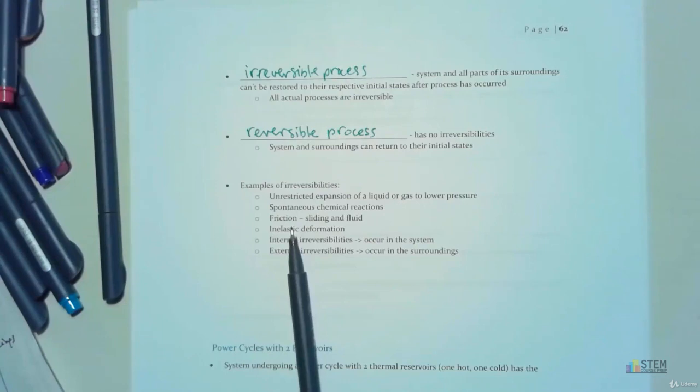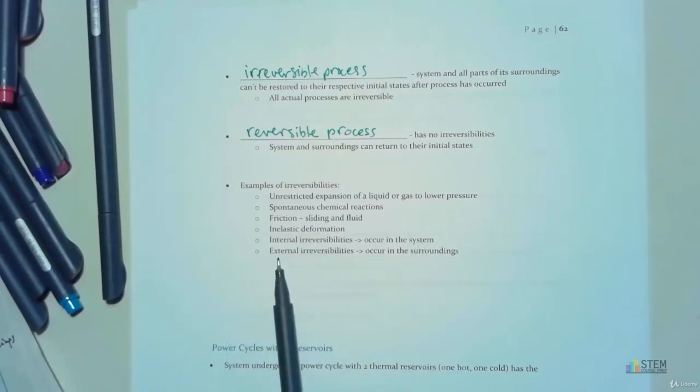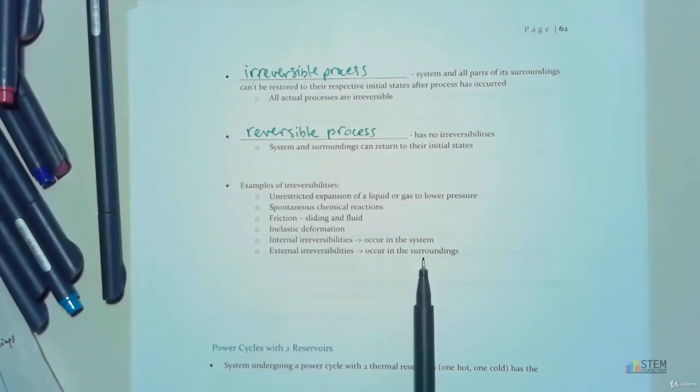Friction is always one of the main irreversibilities I talk about because people see friction happening every day, and this applies to sliding and fluid friction. Inelastic deformation is another one. Then there are internal irreversibilities that occur in your system, and external irreversibilities, which occur in the surroundings.